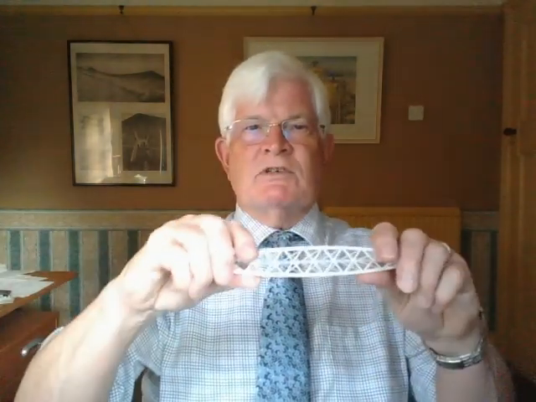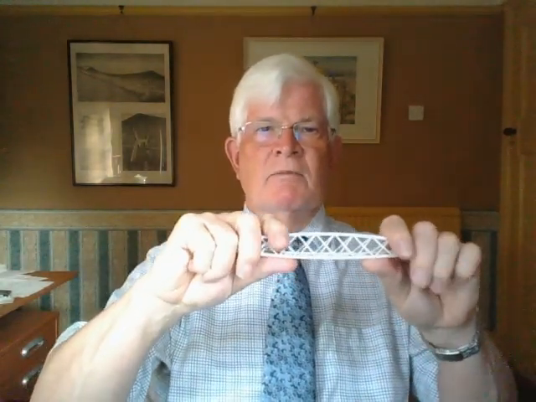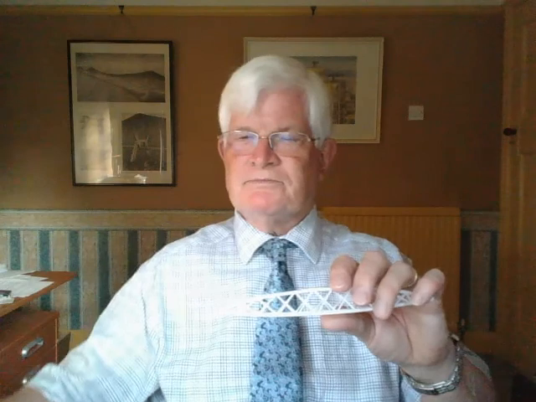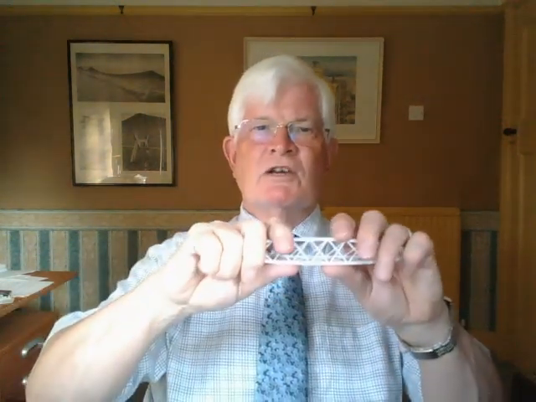And engineers have to be very careful not to have members that buckle while they're in service. And by adding a bit of space, we can get a much bigger lever arm. You know, this member has just the same amount of material as this one, but it's much stronger in bending.